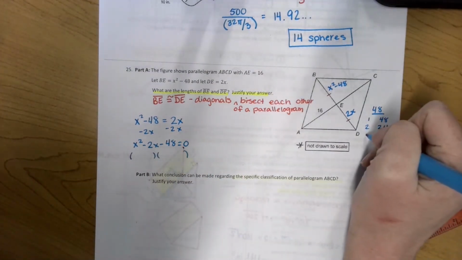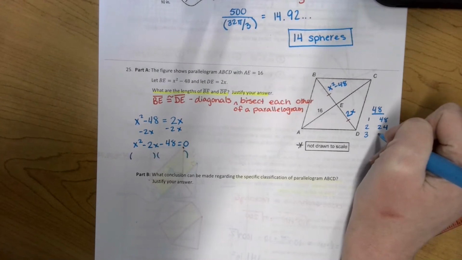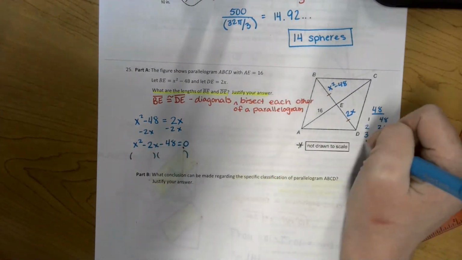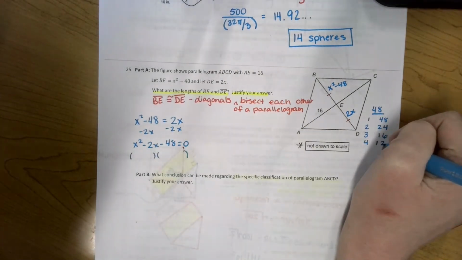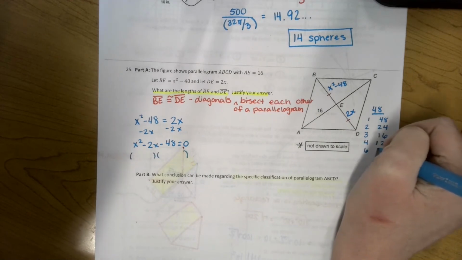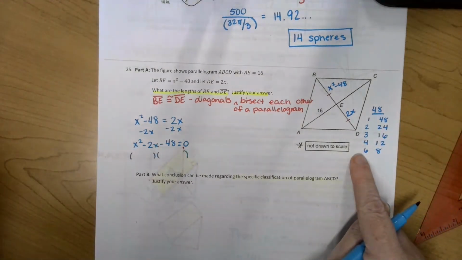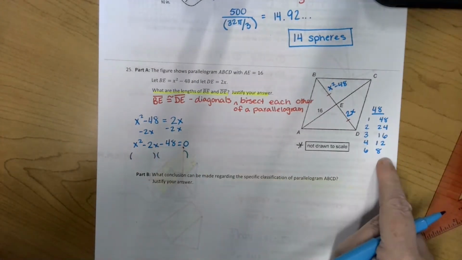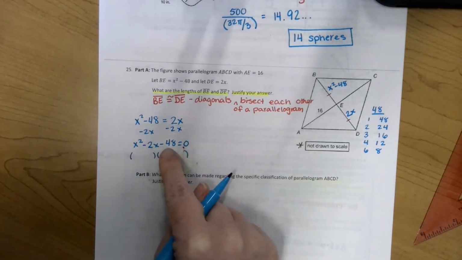We have 3 and 16. Subtract those, get 13. We have 4 and 12. Subtract those and get 8. 5 doesn't go into 48. 6 and 8. 6 minus 8 gives me negative 2. 6 times negative 8 gives me negative 48.